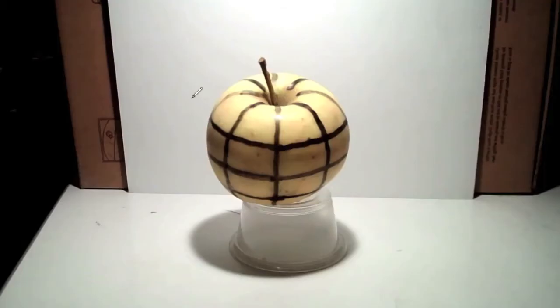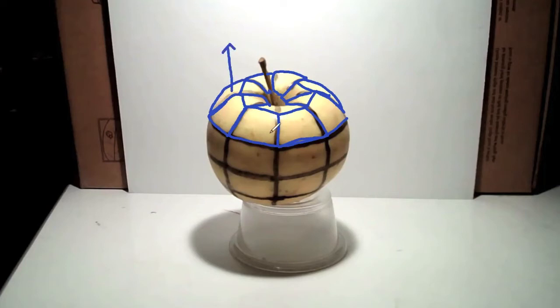So in this case, if I look at any of these segments of the apple, each one of those little segments is what we would refer to as a plane. And a plane is a segment on a form that faces a direction. So what do we notice about all those planes? Where are they facing? If I look at this plane, it's facing here. If I look at this plane, it's facing like this.